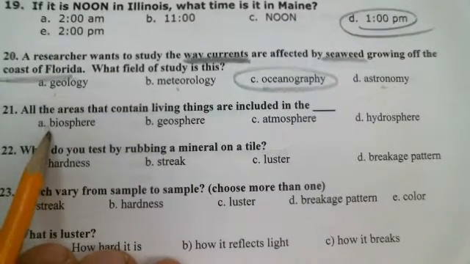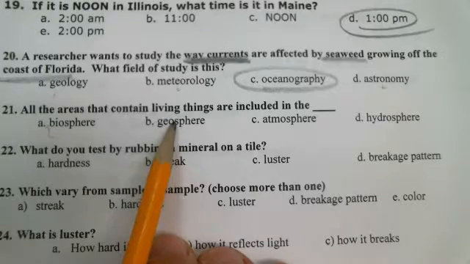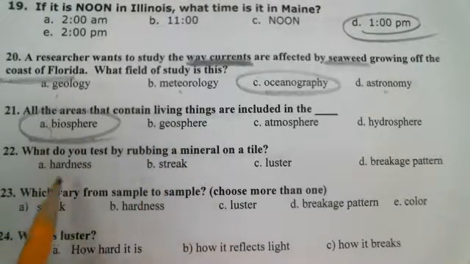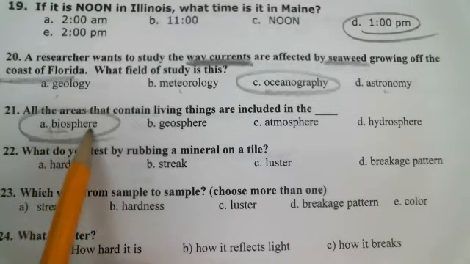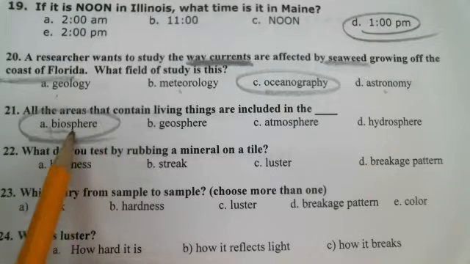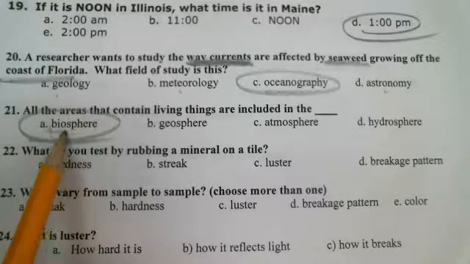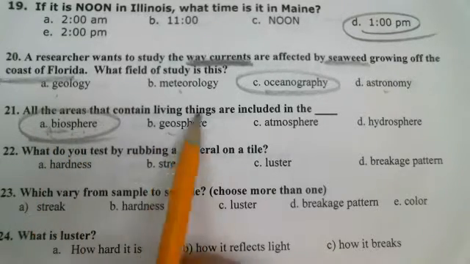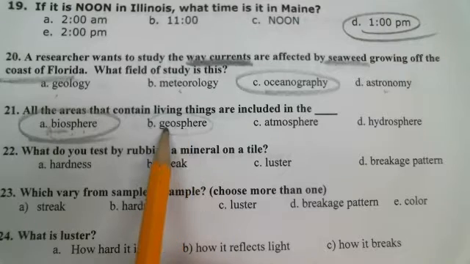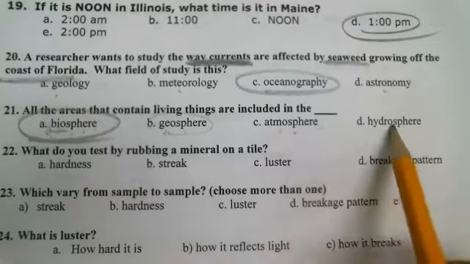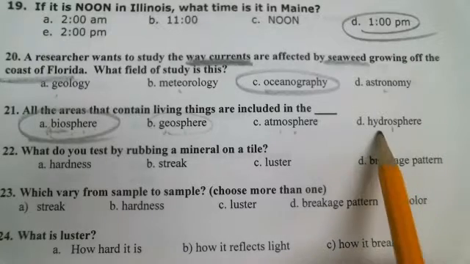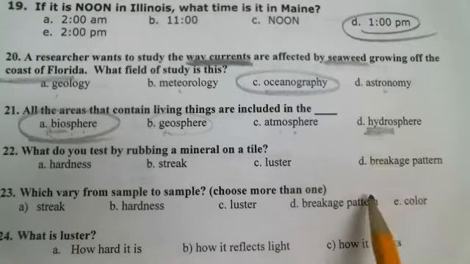Number 21. All the areas that contain living things are included in the, it's going to be biosphere. Again, remember the prefix bio refers to life. Sphere just reminds us about areas. It doesn't necessarily always mean a circle or a ball shape. It can just mean area. So this is a living area. The geosphere, that is everything that is solid rock or below us inside the earth. Atmosphere is everything about the air, and the hydrosphere is everything about the water. Remember, hydro refers to water.